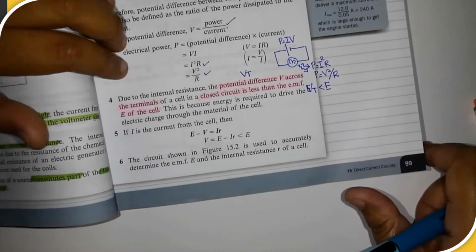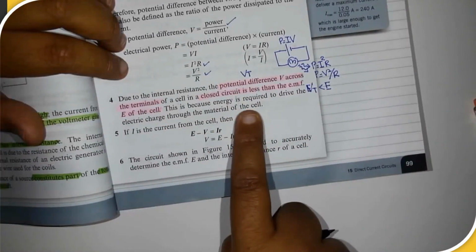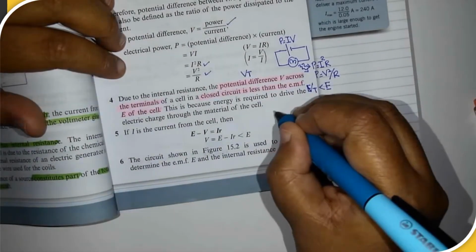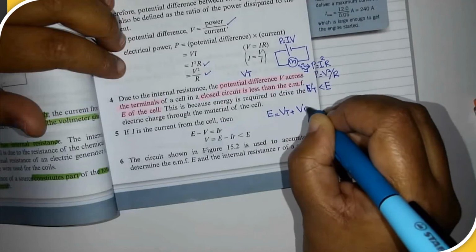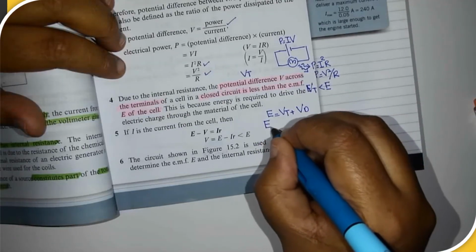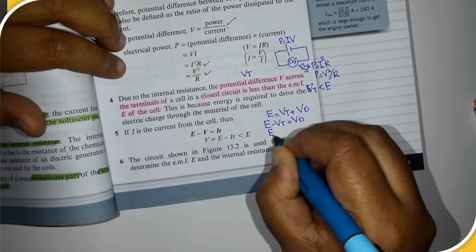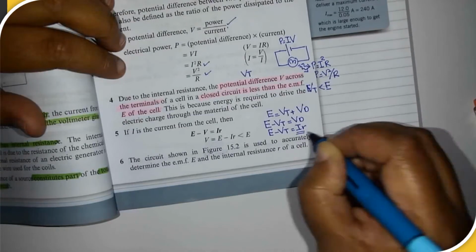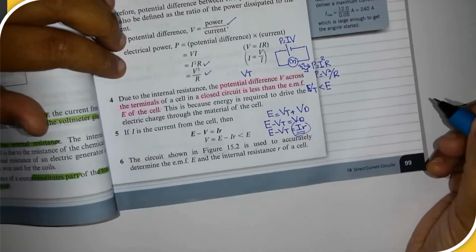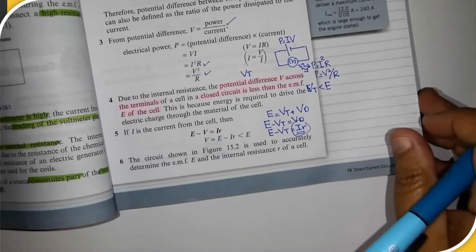This is the effect of internal resistance on the terminal potential difference. This is because energy is required to drive the electric charge through the material of the cell. So we get E equals Vt plus Vd. So E minus Vt is equal to Vd, and E minus Vt is equal to Ir. So how much less it is, is by Ir. That is the concept.